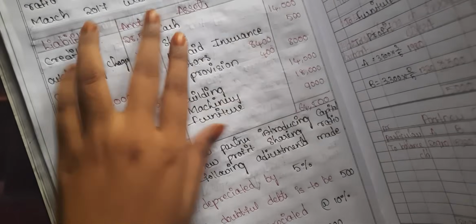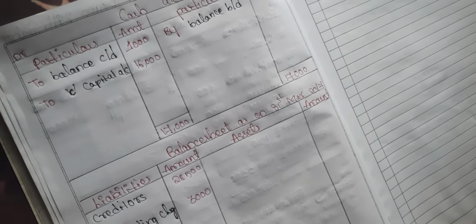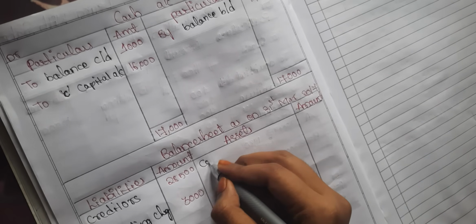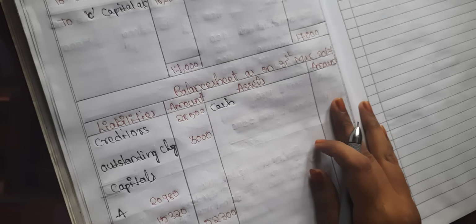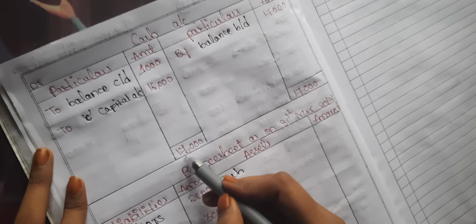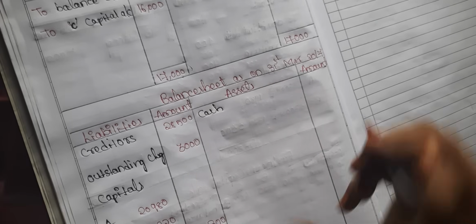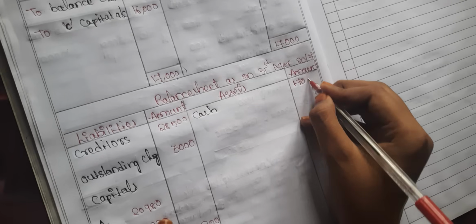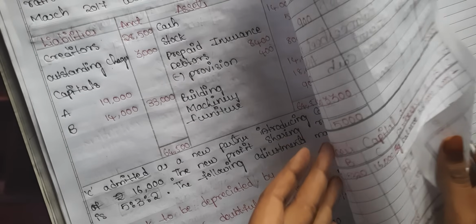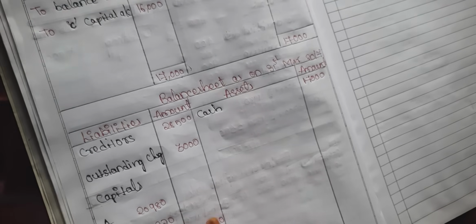In the asset side, first what is it? It is cash. Okay, we need to take it as it is. As I told you, you take the same, only the amounts will differ. In the cash account they gave us 1000, but already we have done the cash account here. How much is the amount in the cash account here? You see it is 17,000. So we are going to take 17,000. Nothing else, whichever accounts we did previously, we have to take those amounts only.